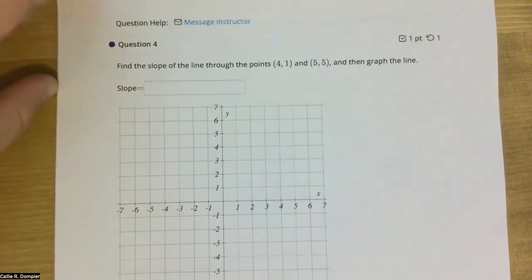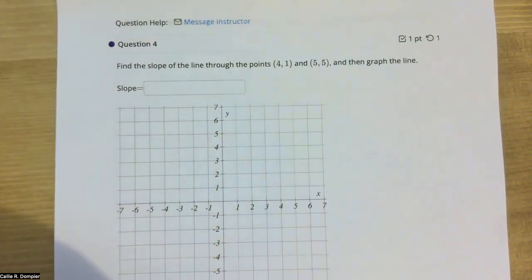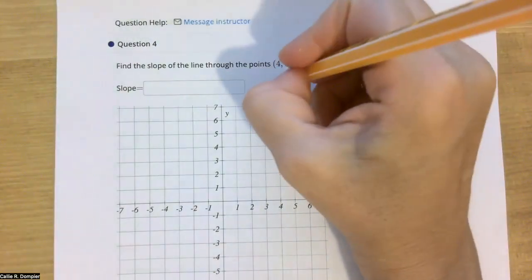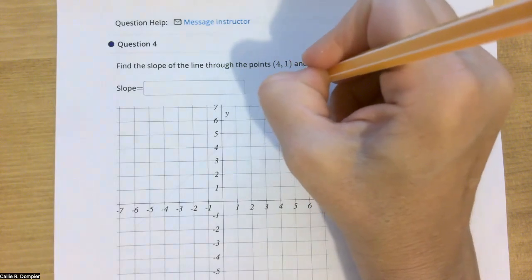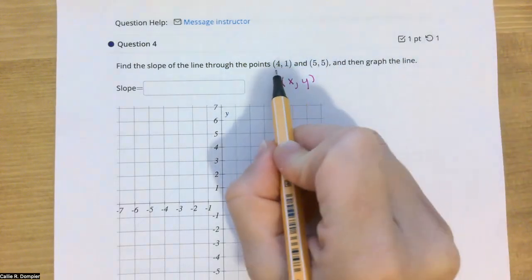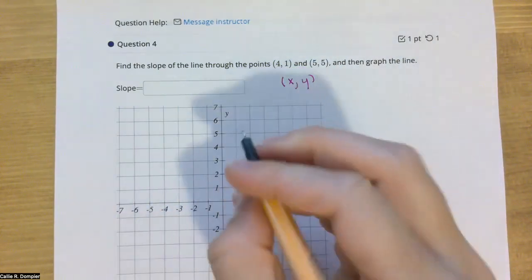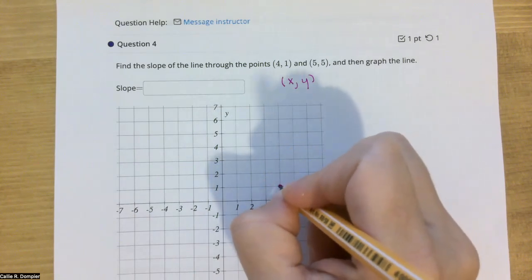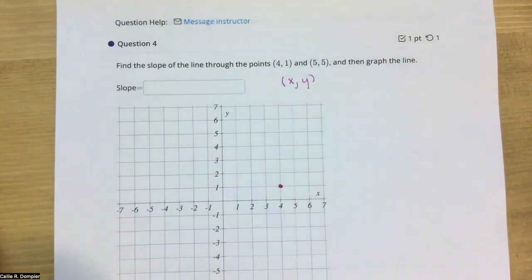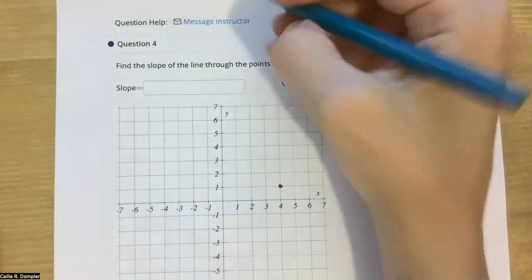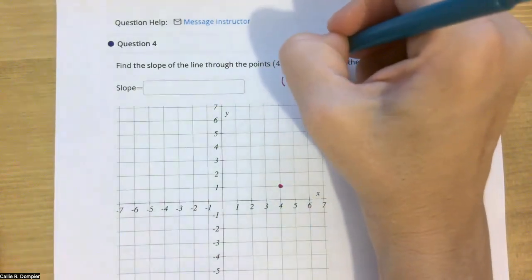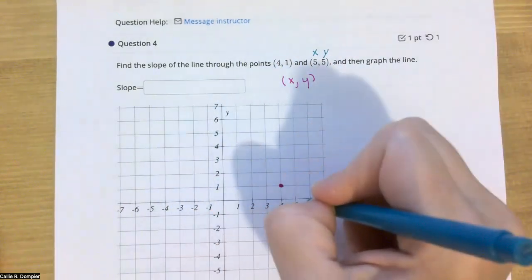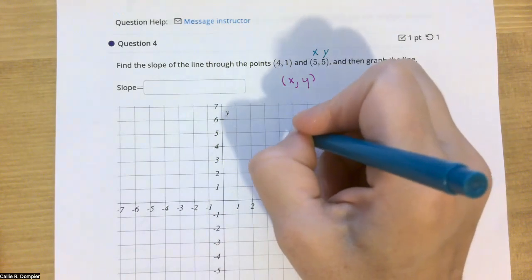All right, question 4. Find the slope of the line through the points 4, 1, and 5, 5. Let's graph those. 4, 1, all points are x, y. So that 4 is my x, that 1 is my y. Find x equals 4, y equals 1. Put a point right there. Then we've got our point 5, 5. My x is 5 and my y is 5.